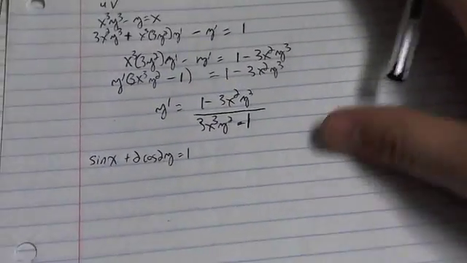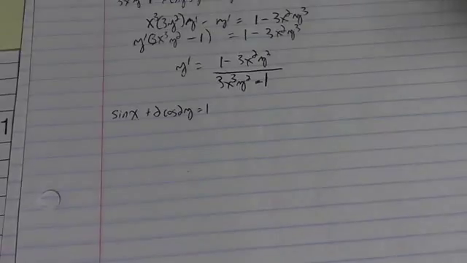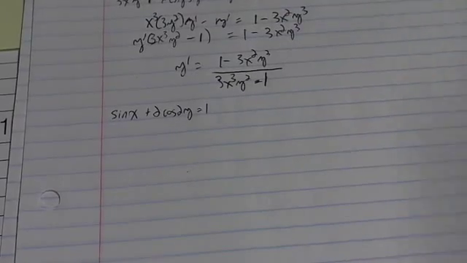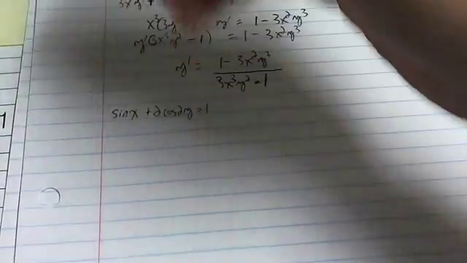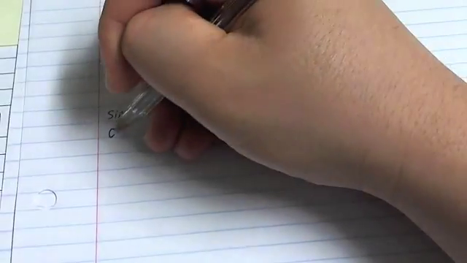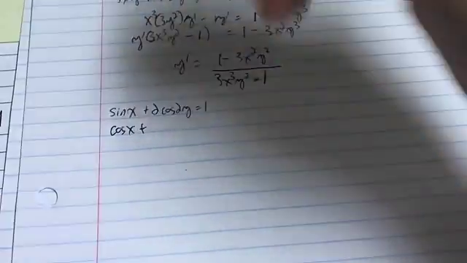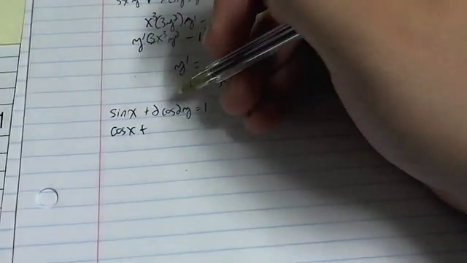Okay, next one, we'll be dealing with sines and cosines. So sine x plus 2 cosine y is equal to 1. Alright, so just don't be scared because it has sine and you haven't seen it before. It's okay. It's all good. It's the same thing. So what is the derivative of sine? Cosine x plus, now with y.